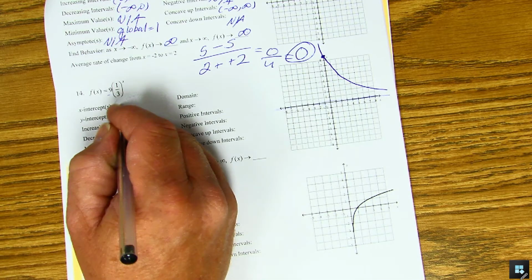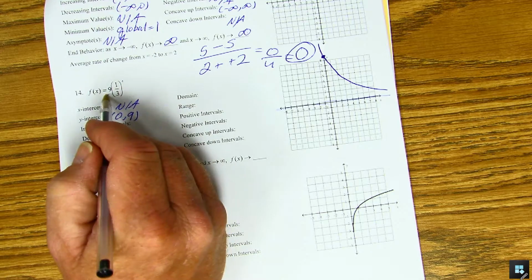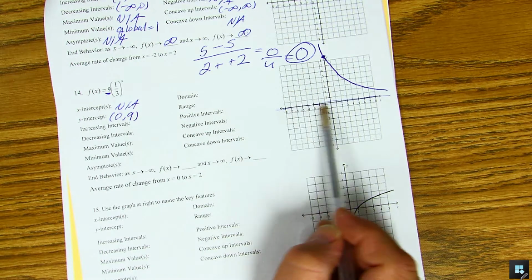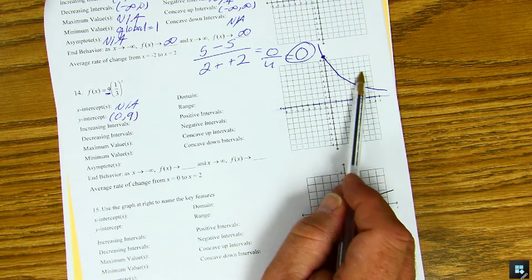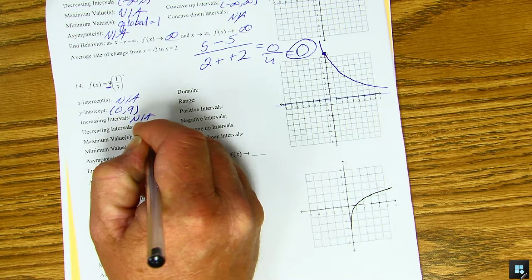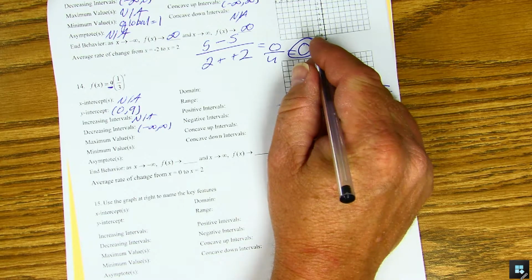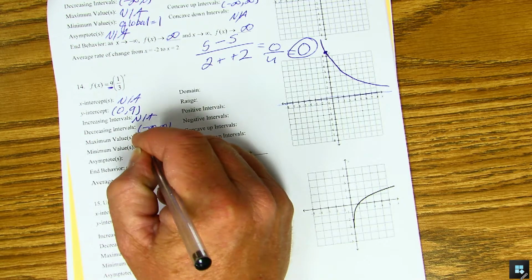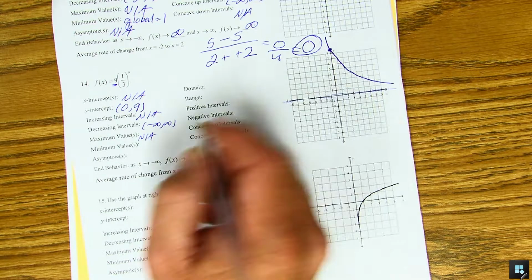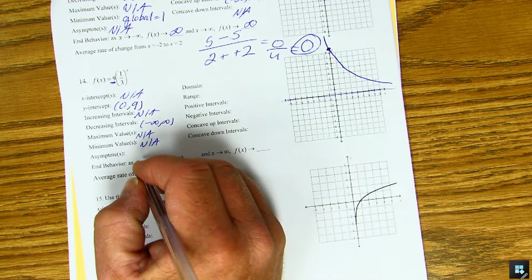X-intercept, there's not going to be one. It's never going to touch that x-axis. Y-intercept, we said, was 9. Again, we got that from right here. Increasing, so from left to right, where's this graph going up? Never. But it is always decreasing. Max value, look at it. It's going up to infinity, so there is not a max value. Min value, it's coming down really close to 0, but it's never going to quite get there. And it's always going to keep getting lower and lower, so not a minimum.